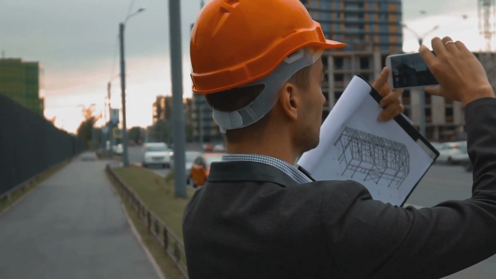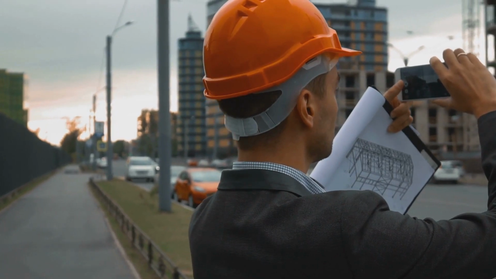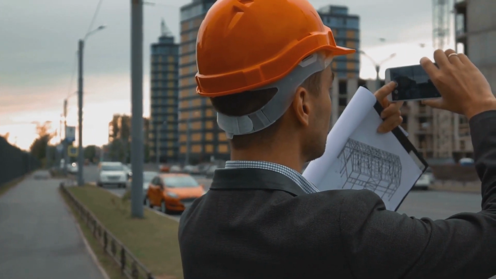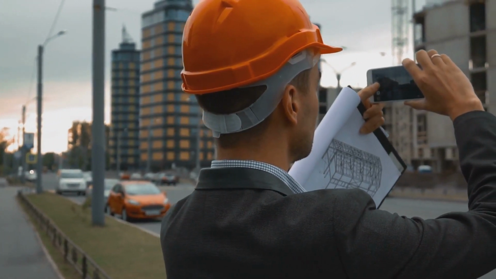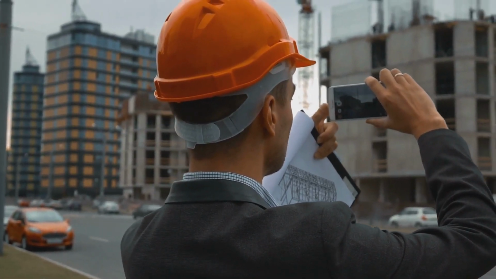Knowing north helps you understand how the sidewalk will be positioned on the actual site. This is especially important for projects that need to align with existing structures or natural features. Proper orientation ensures that everything fits together as planned.